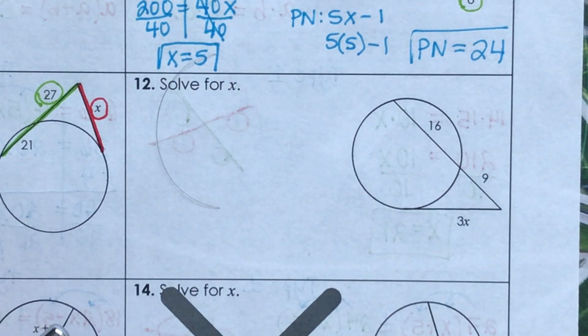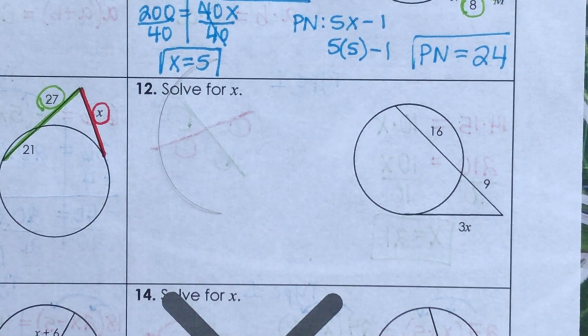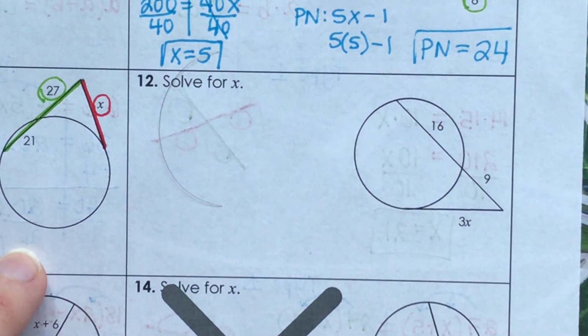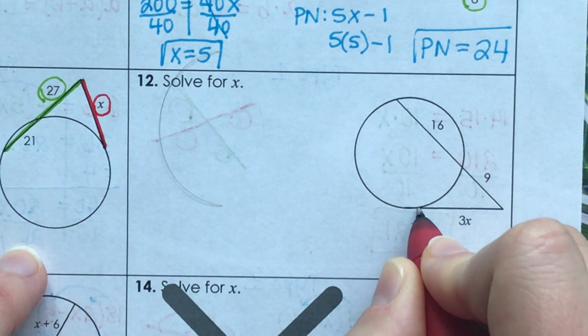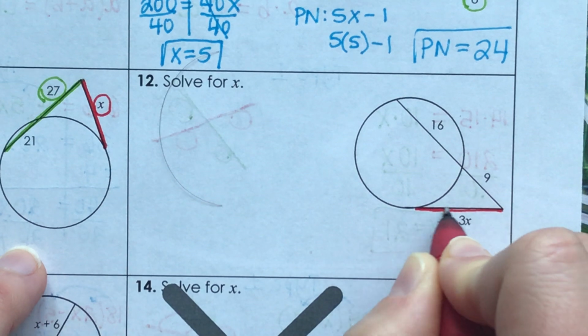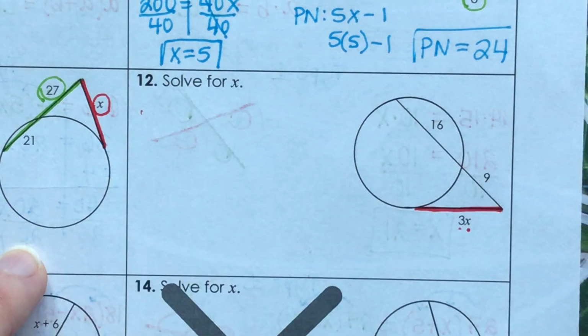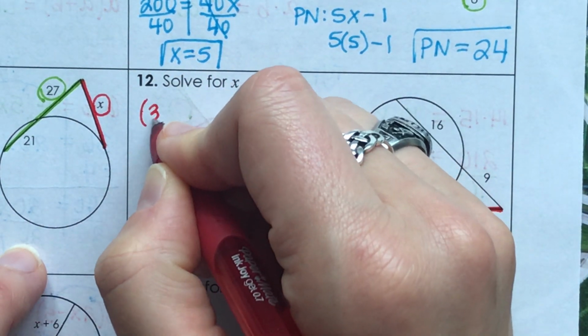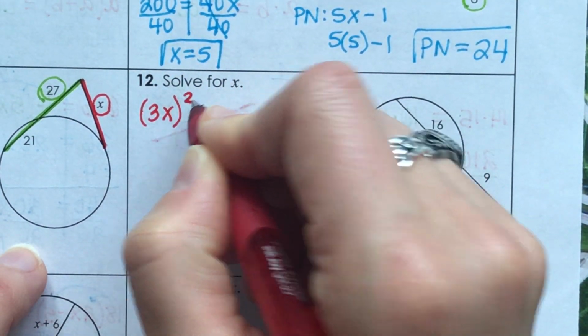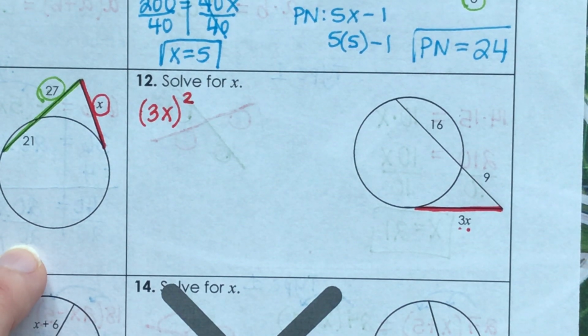Okay, last one. Solve for x. We're still going to do the same thing. Outside, I find the one that's all by itself, which is 3x. So I'm going to take that, and I'm going to square the whole thing.